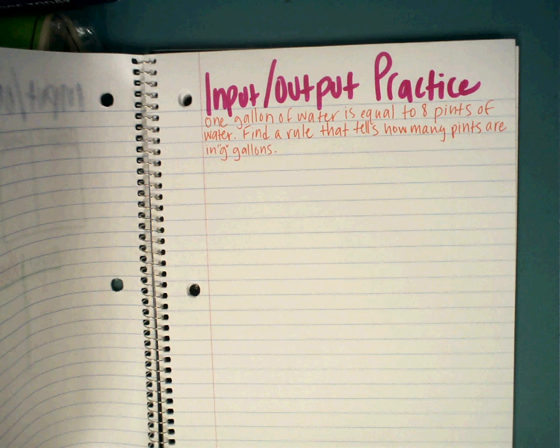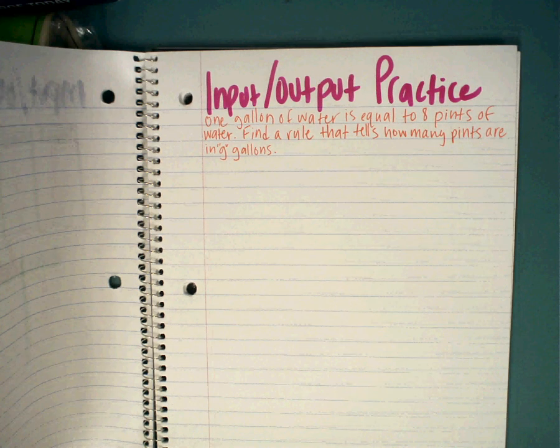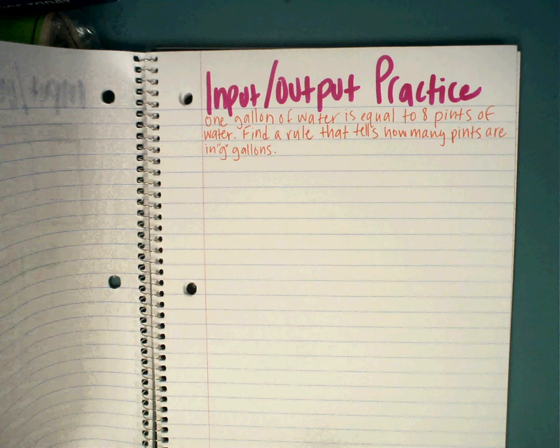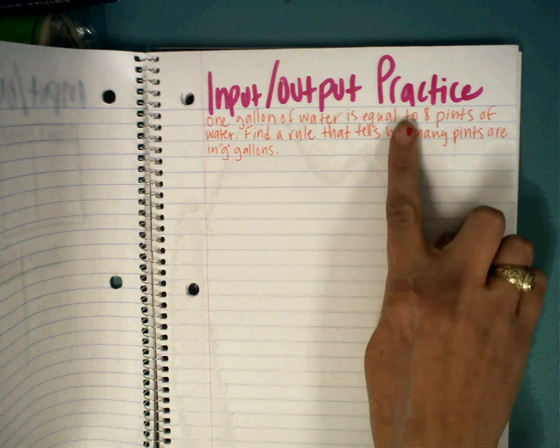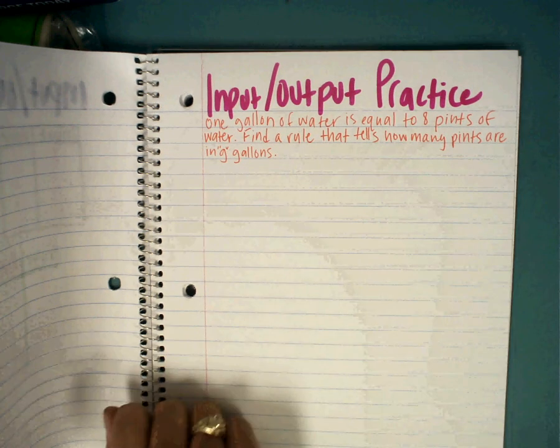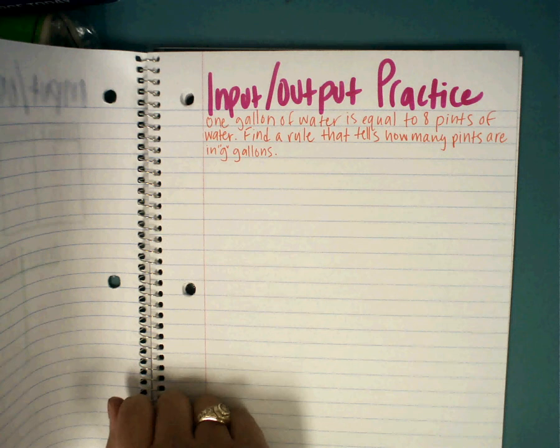Alrighty, my friends. So tonight we're going to talk about whenever we are given one set of, like one pair of numbers, and we have to find the rule that goes with that. So this is actually a lot easier, okay, because they tell us what the ratio is. 1 gallon of water is equal to 8 pints of water, okay? Find a rule that tells how many pints are in G gallons.